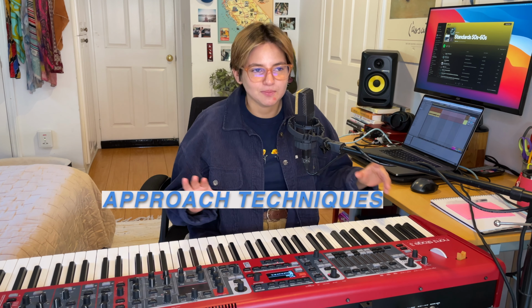But now I want to do something more. So let's talk about approach techniques. That sounds kind of intimidating at first, but an approach technique is just how you approach a chord tone. You can use a scale to approach a chord tone, or you could use an approach technique, which is what we're going to go over. An approach technique is kind of like using the nearby notes of the target note.